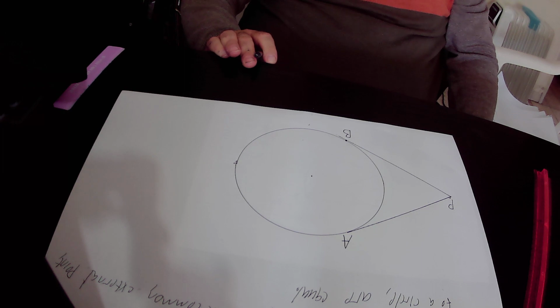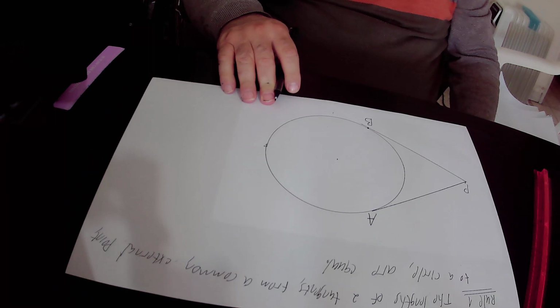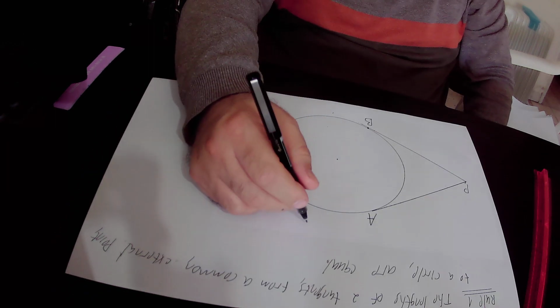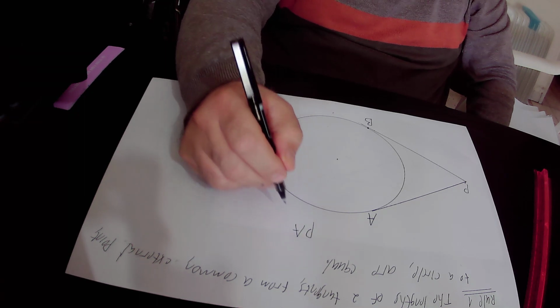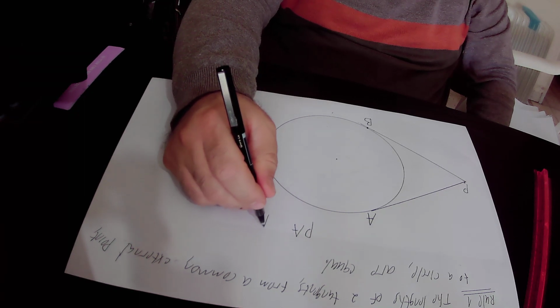And according to rule number 1, the length of the first tangent is PA, and the length of the second tangent is PB.